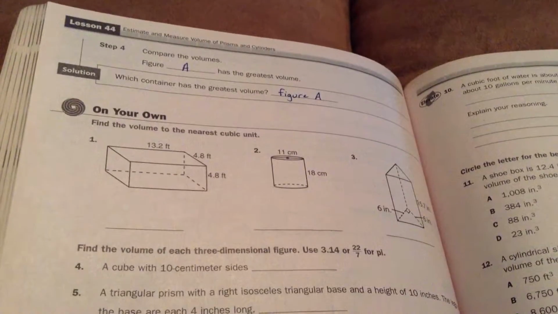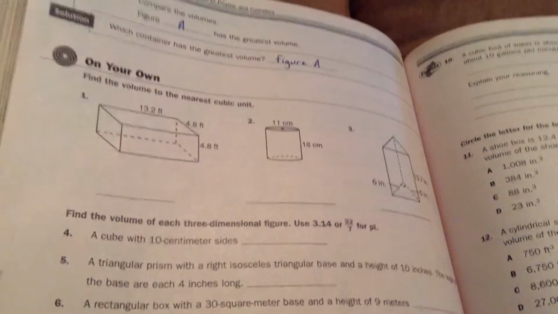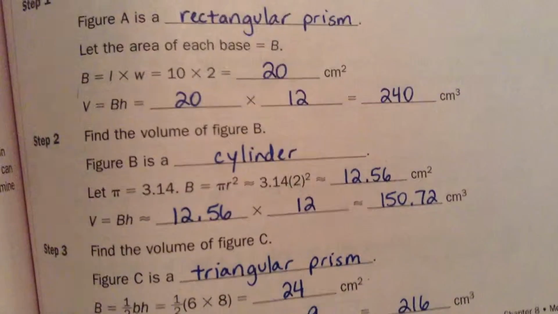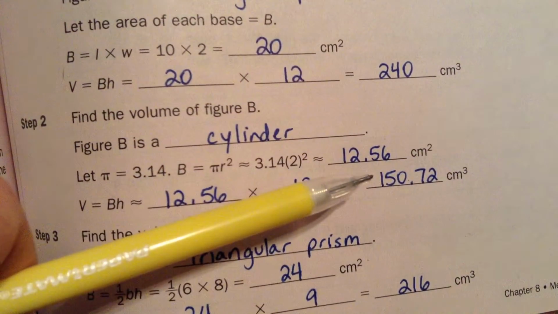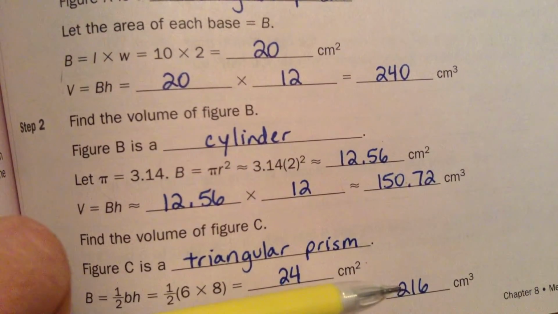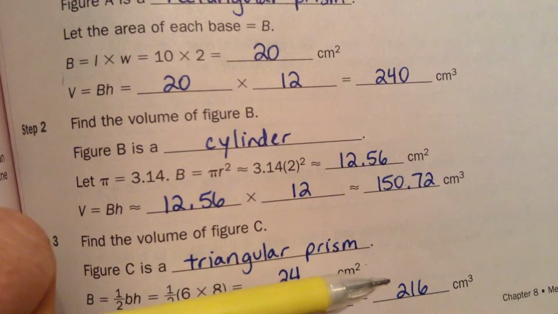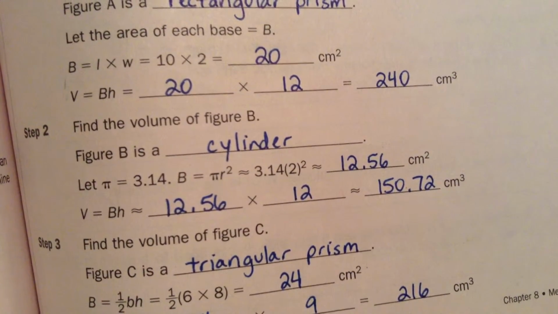On the next page, it's asking, compare the volumes. Figure A has the greatest volume. So the greatest volume would be figure A, because out of the 3, it's going to hold 240 centimeters cubed. B would hold 150.72 centimeters cubed, and then figure C would hold 216 centimeters cubed. And that's how you work with the volume of prisms and cylinders.